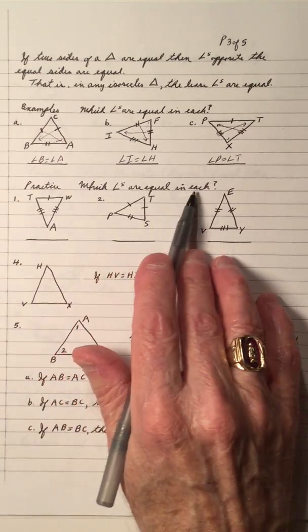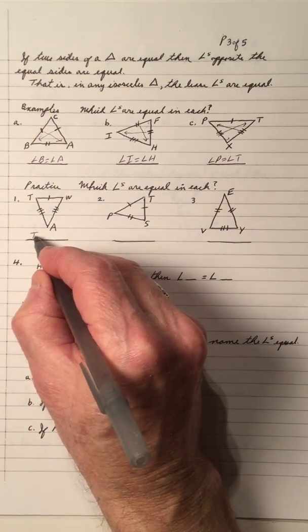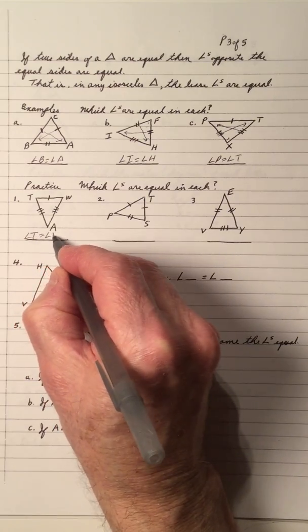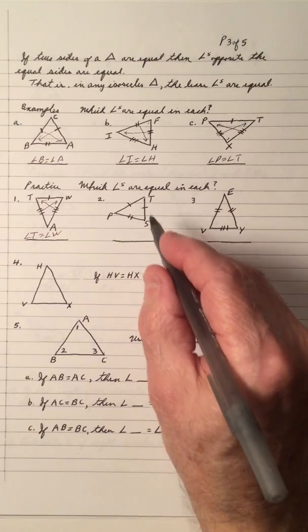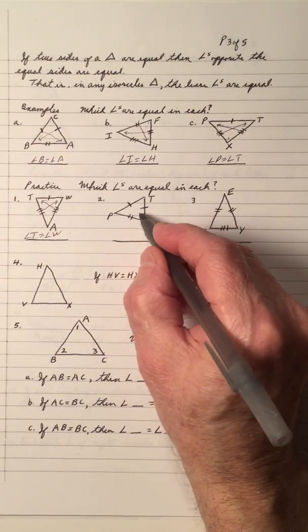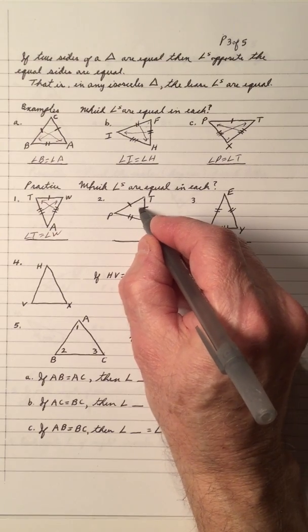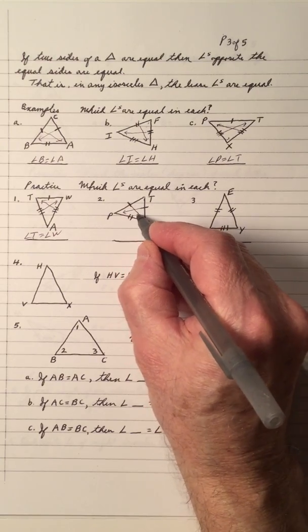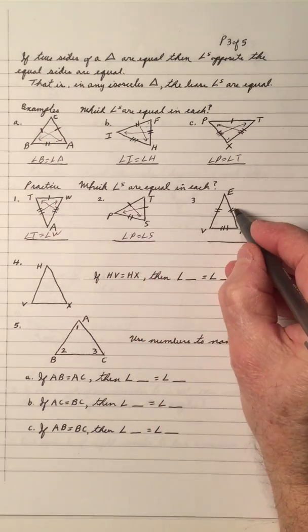Practice. Which angles are equal in each? Two equal sides, angle T equals angle W. The angles opposite the equal sides. These two sides are equal, and this one is not. So opposite those two are that one and that one. So angle P equals angle S.